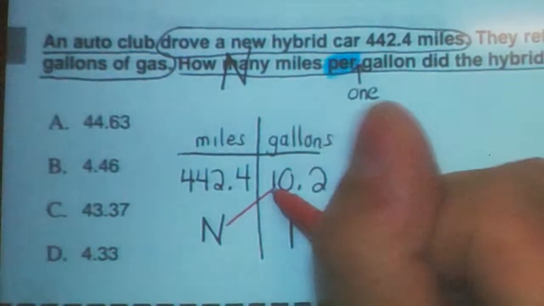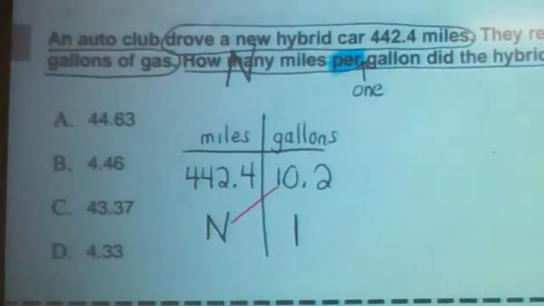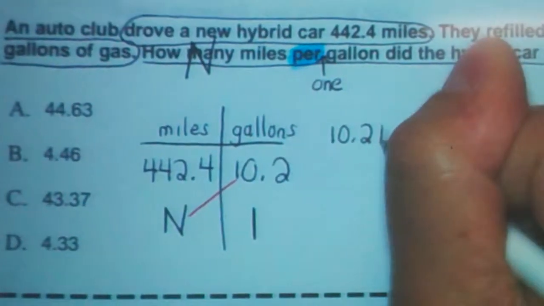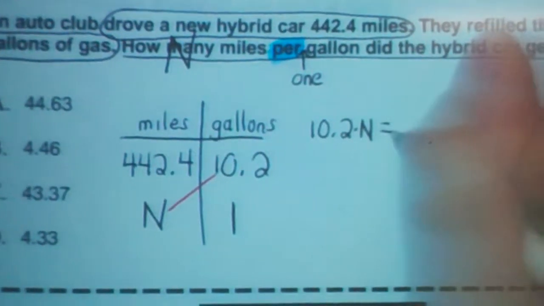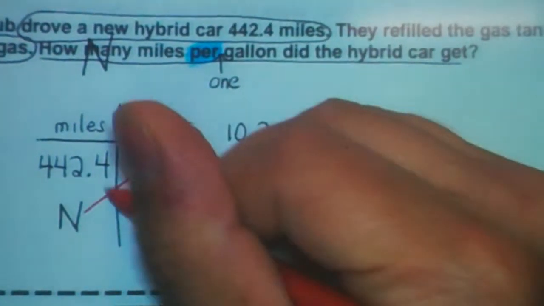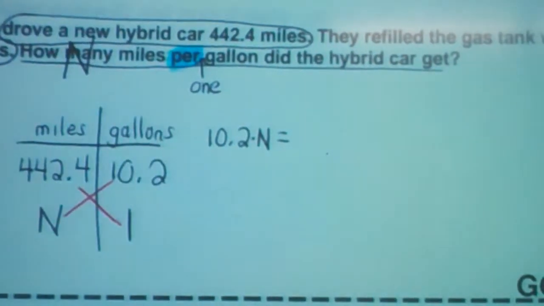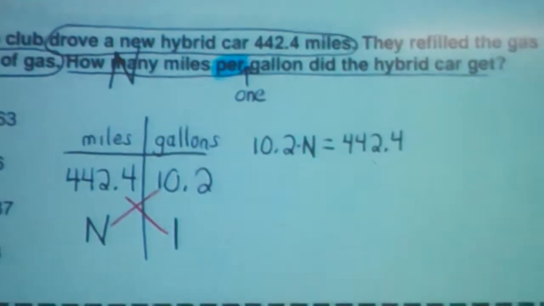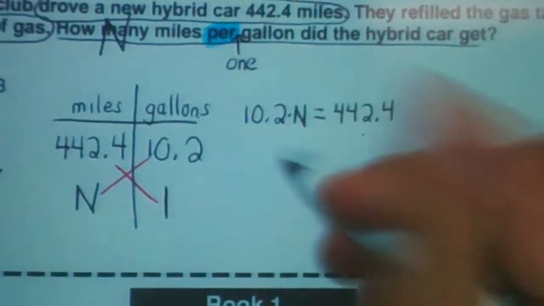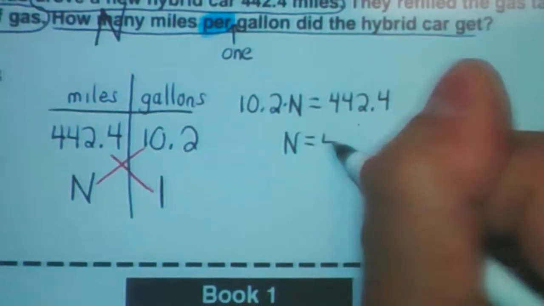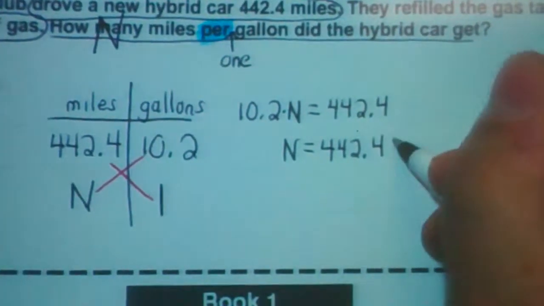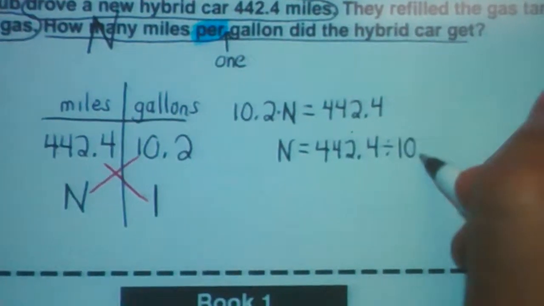Okay, a few different ways to solve this. Every time for this, we're going to use cross multiplication. 10.2 times N equals 442.4 times 1, which is 442.4. Every time I cross multiply, I follow the same steps. I copy down the N, I copy down 442.4, and then I divide by 10.2.